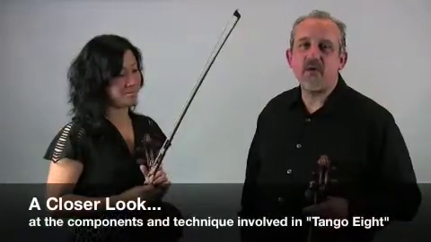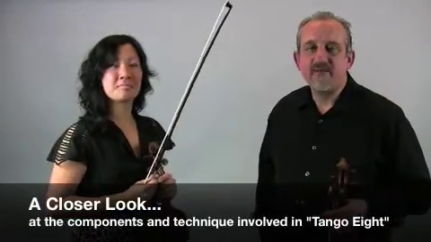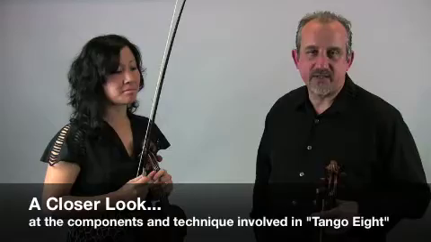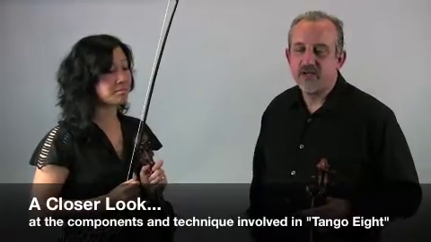Let's talk about Tango 8 a little bit. This opening figure in bar 2, that starts in bar 2 after the introduction, is really, for the violin 2 part, you're really playing purely the bass line. So let's hear a little bit of that with Kayo playing.